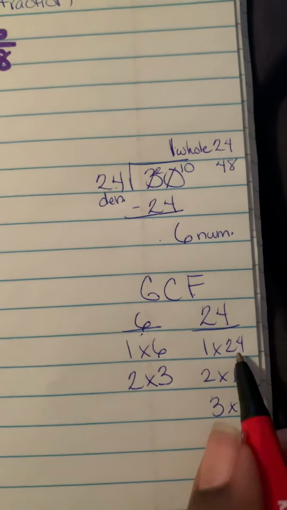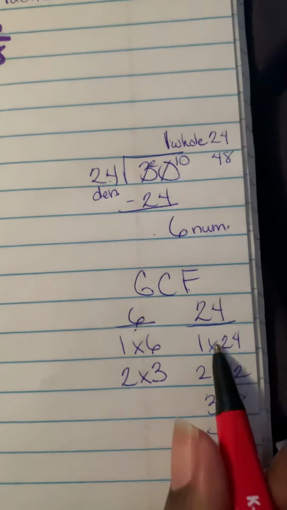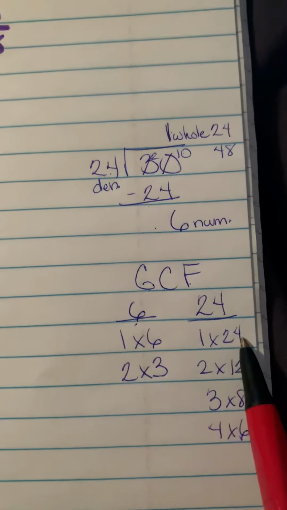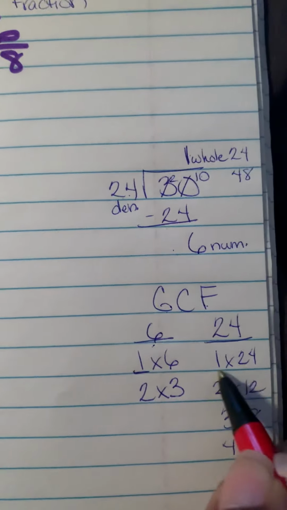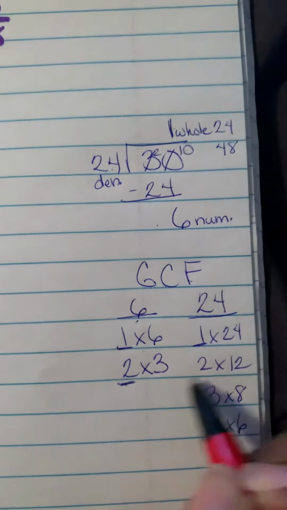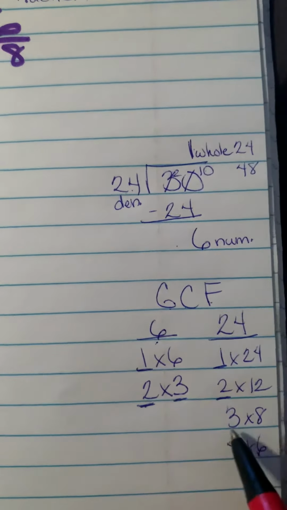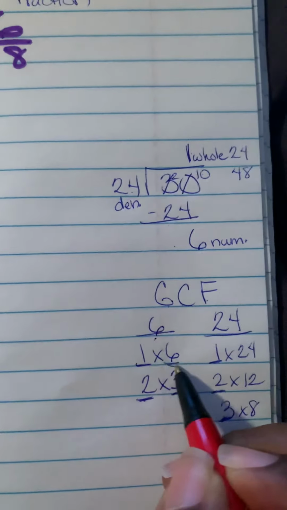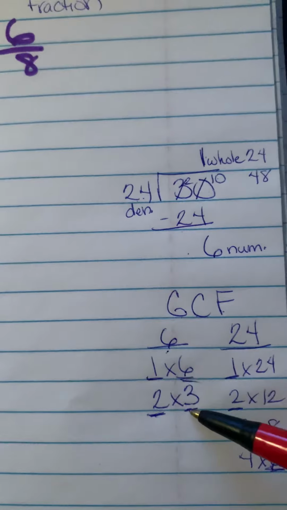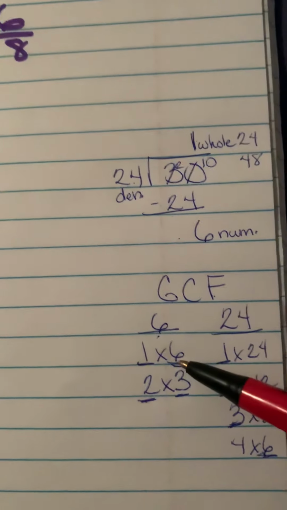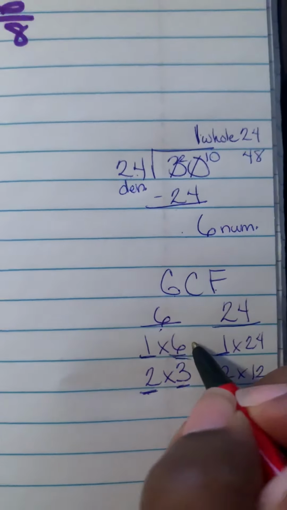Now I'm looking to see what numbers they have in common. Not what equations, but what numbers do they have in common. So I see both of them have a 1. Both have a 2. Both have a 3. Both have a 6. I will look through all the numbers that are underlined and determine which one is the greatest. 6 is the greatest, so I will circle 6.